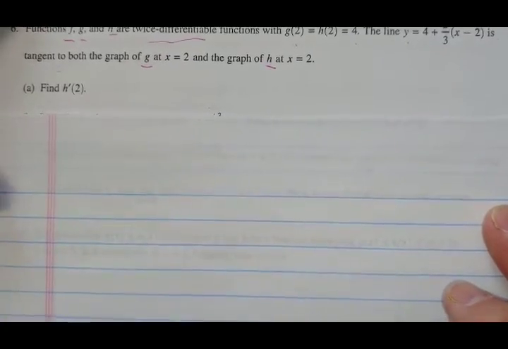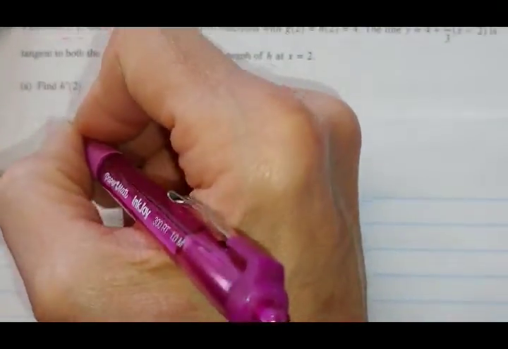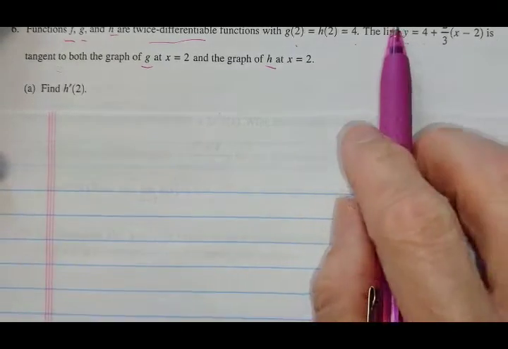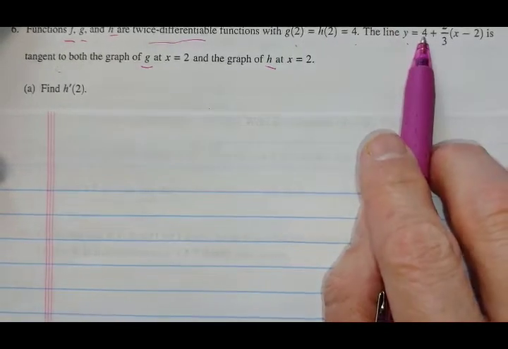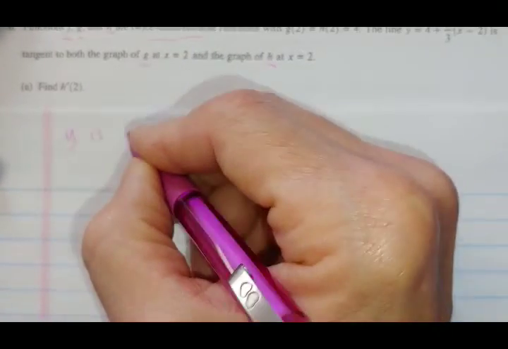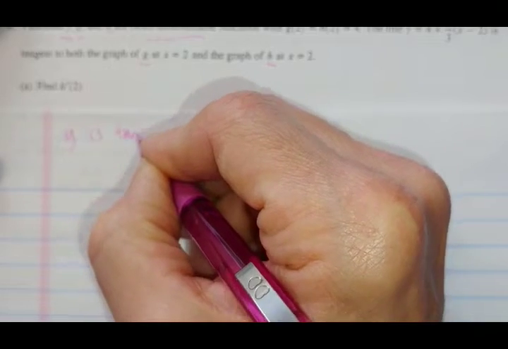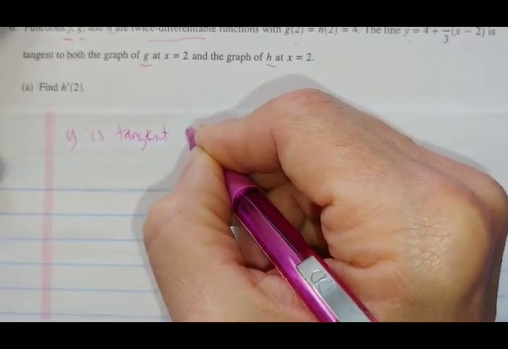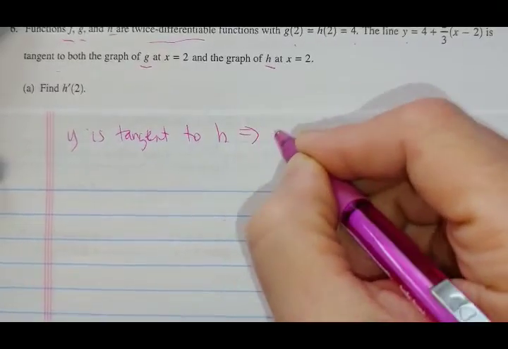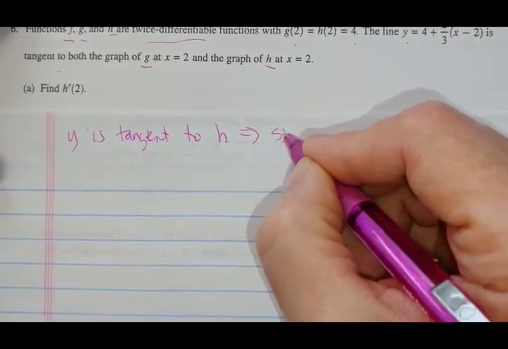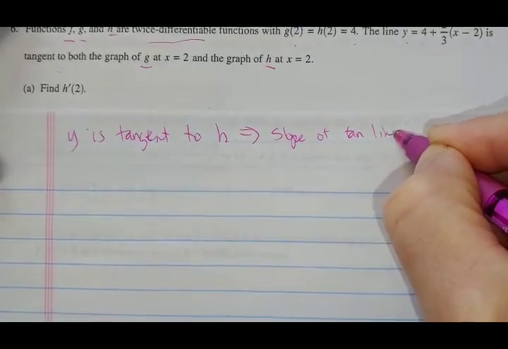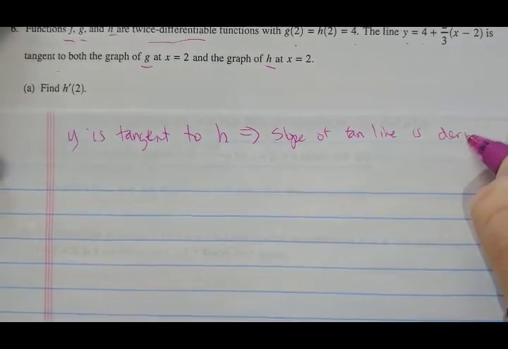Letter A, find h prime of 2. Well, since we have the line tangent to h, that tells me, this is not what we're writing down as the answer, but I'm just telling you how to do it, the slope of the tangent line is the derivative.